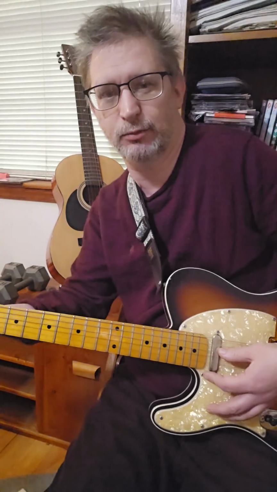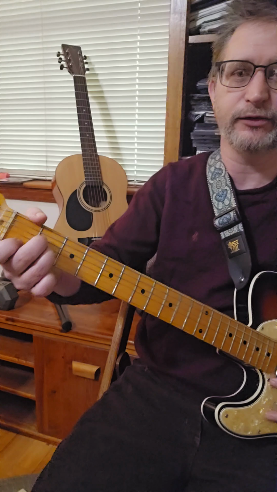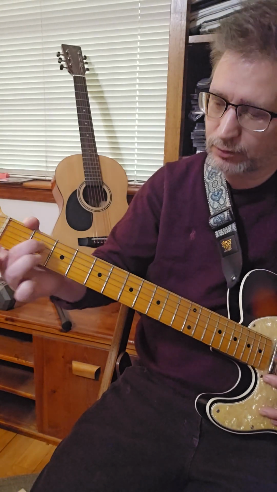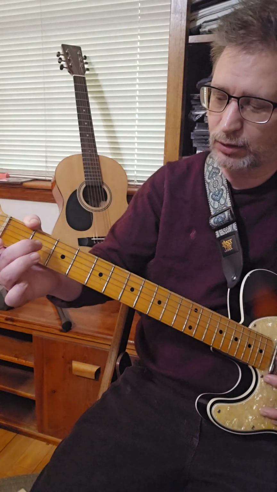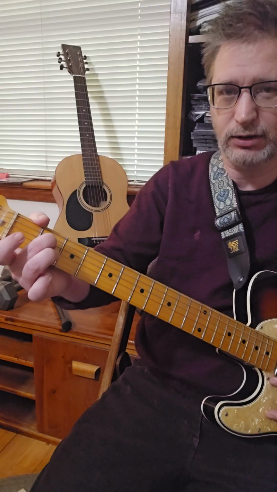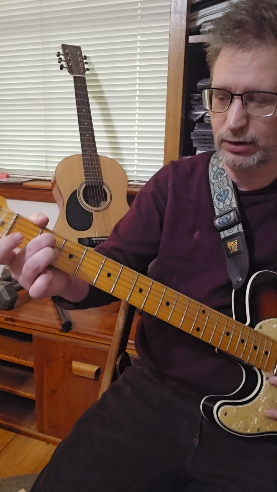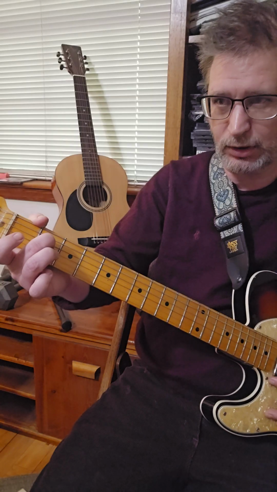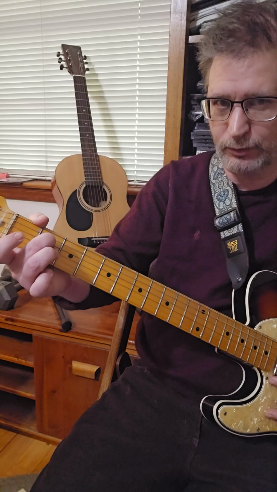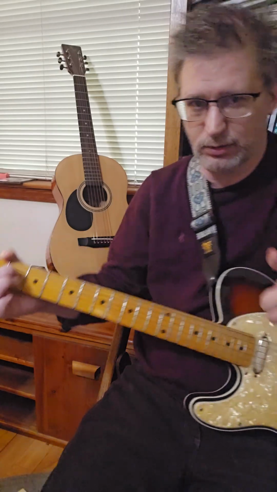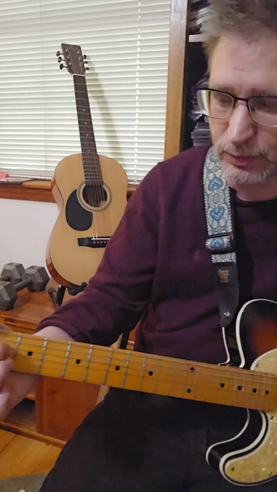My root note is going to be my 5th string open. That's an A note. And my next note is going to be on the D string, 2nd fret, so that's an E. But I'm playing A as my root of that chord. E is going to be the 5th, right? A, B, C, D, E, right?